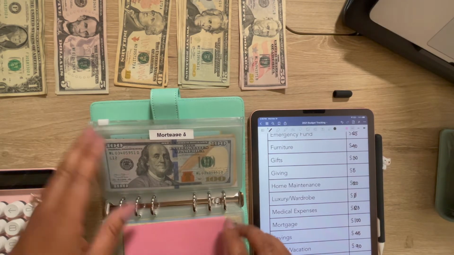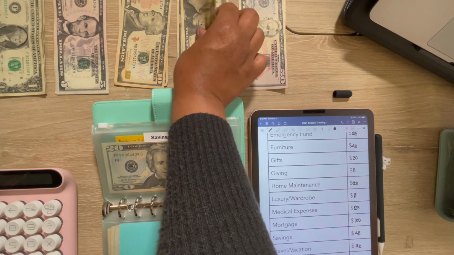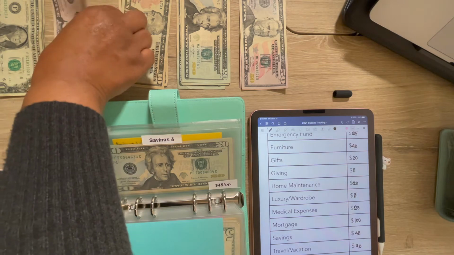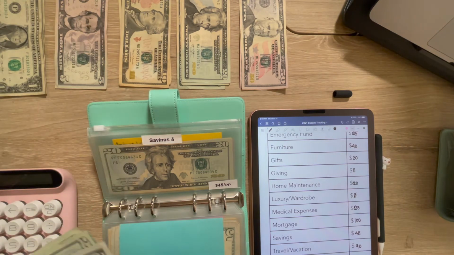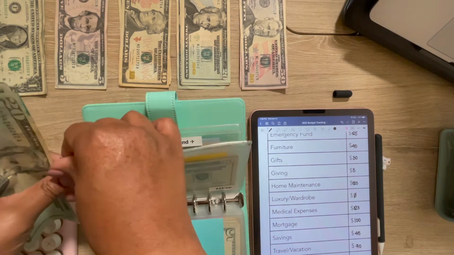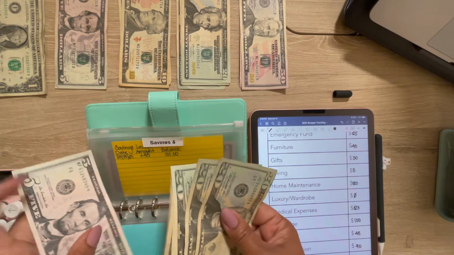Then savings is going to get $45. So I'm going to do 1, 2 20s and a 5 for 45. And then we're going to add that to our savings envelope.